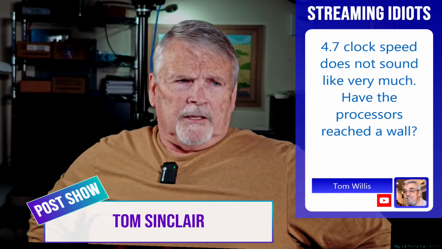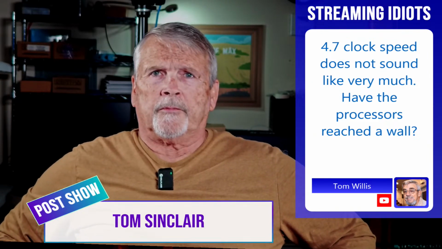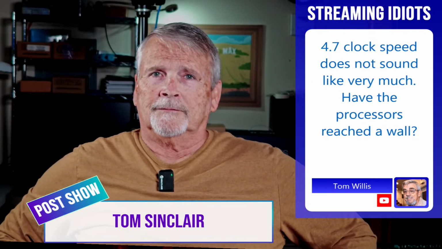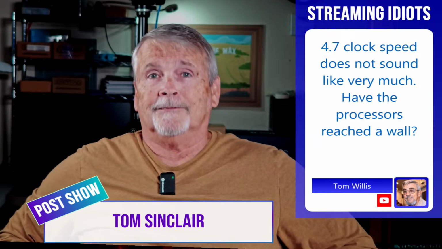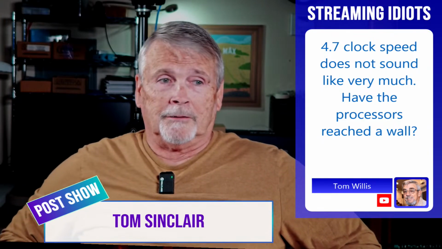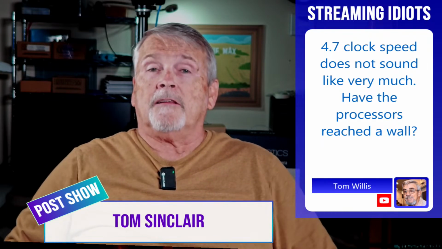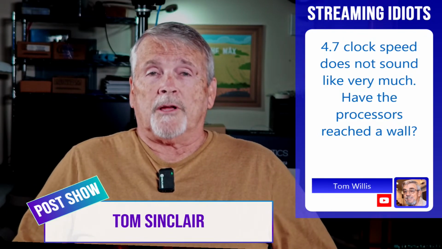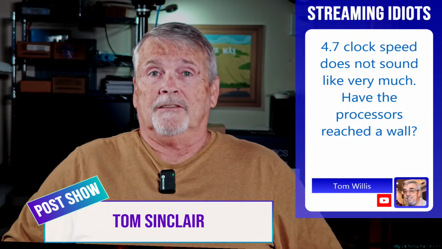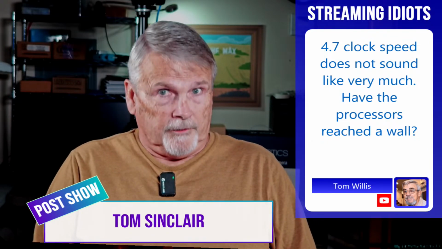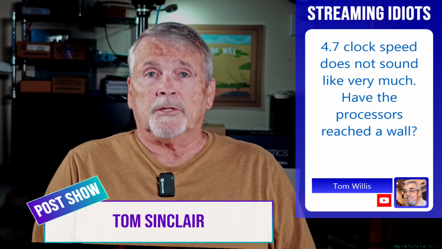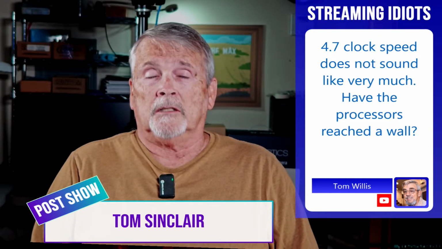The .7 clock speed doesn't sound like very much. Well, depends on how much you need, Tommy. You need an 18-wheeler or you need a pickup truck. Have processors reached a wall? No, actually, frankly, I think the speed in processors has been going up nicely, not in terms of overclocking, but just in terms of stock.